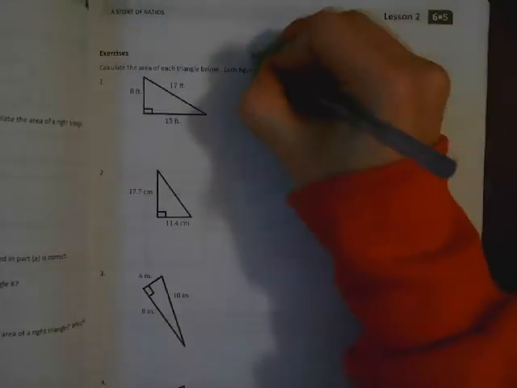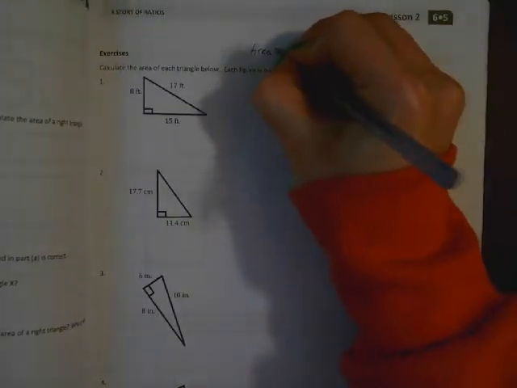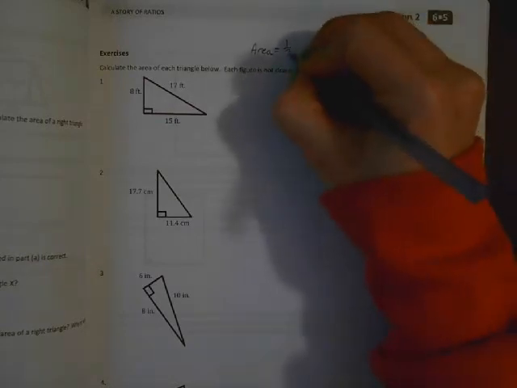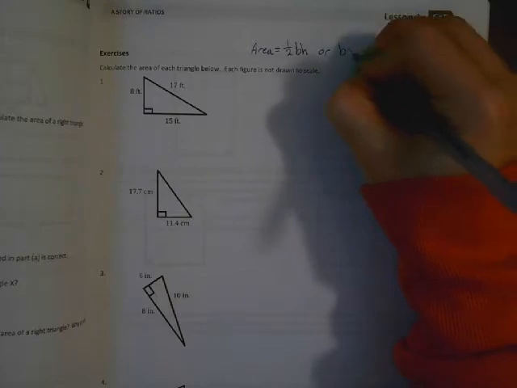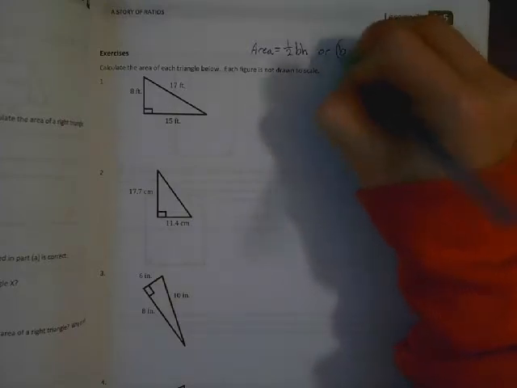We talked yesterday about how to find the area of a triangle, and the formula for the area is 1/2 base times height, or base times height divided by 2.